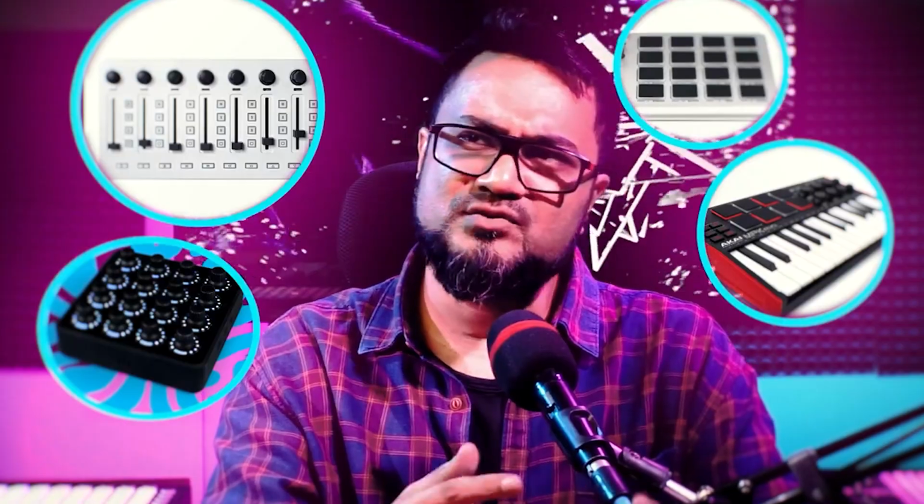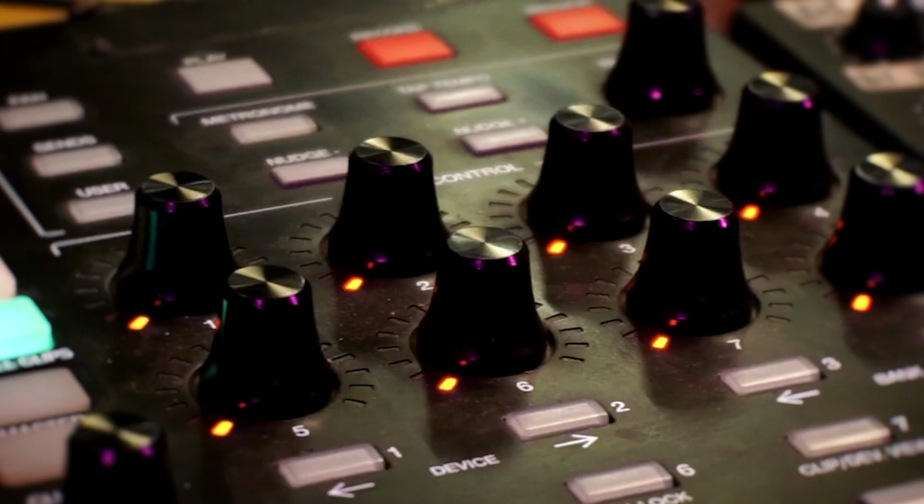How many faders and switches and buttons and knobs do I actually need, and what do they do? We will start from very basic that can help us to mental map what faders and knobs are and what we want.